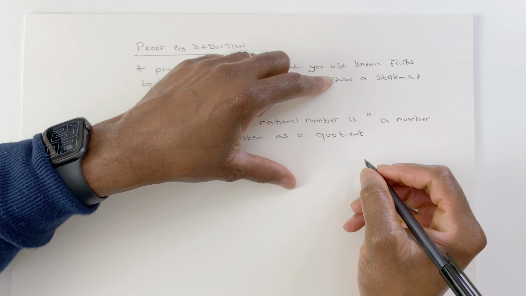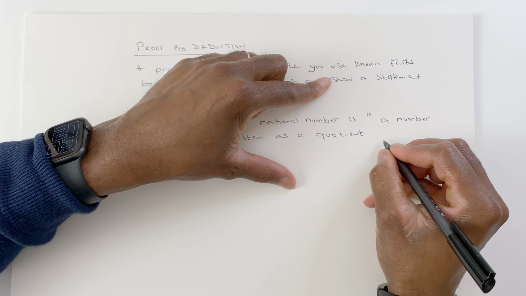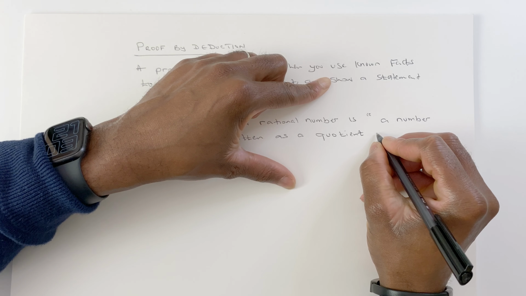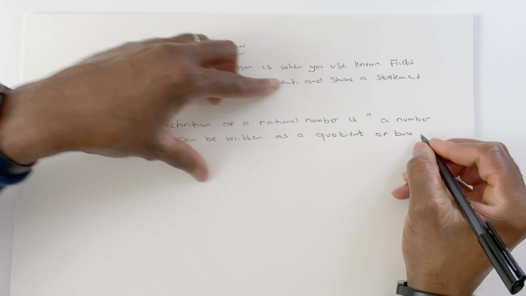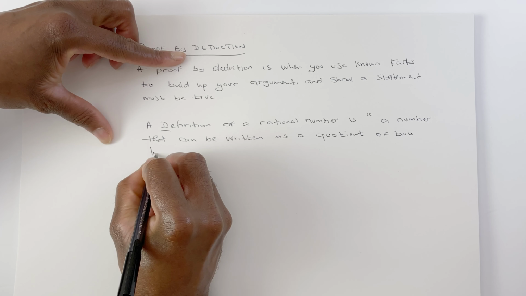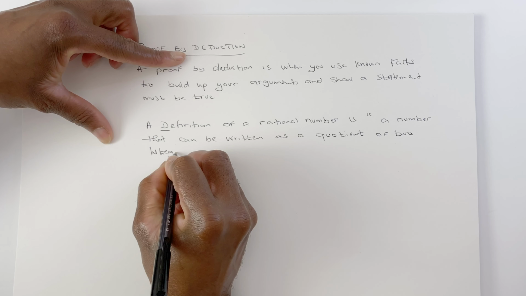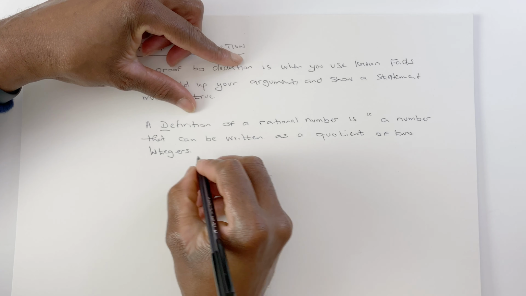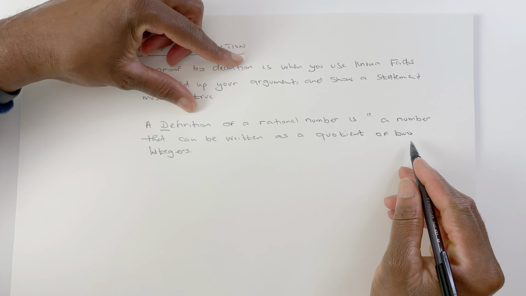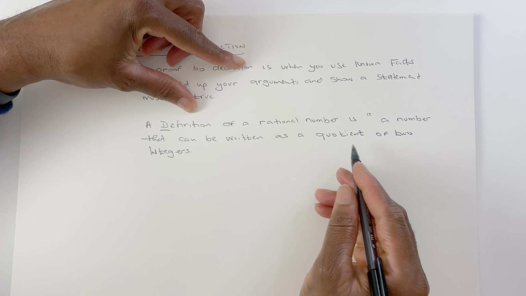Quotient means divide. In this case, as a quotient of two integers. So basically, as a fraction. So it can be written as a fraction. That's another way of expressing that.